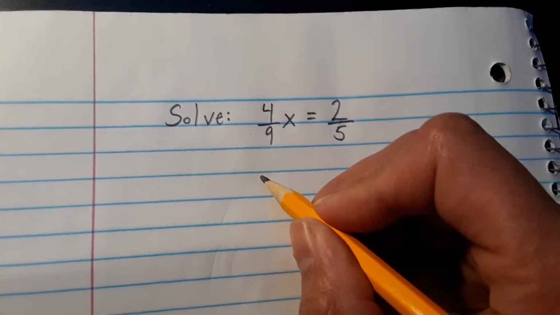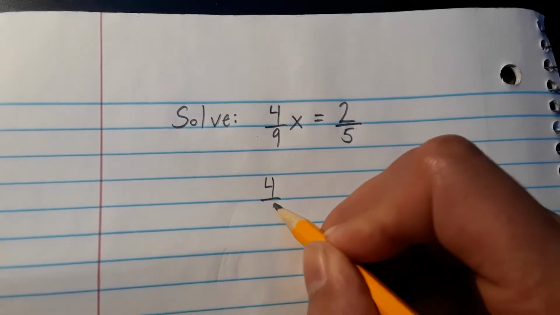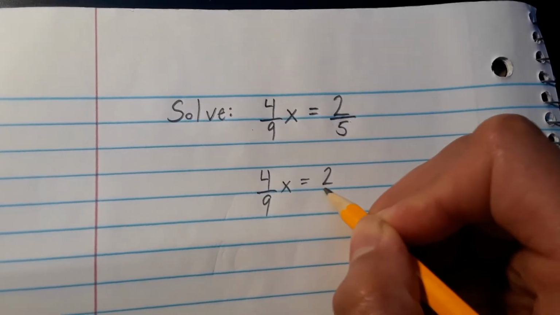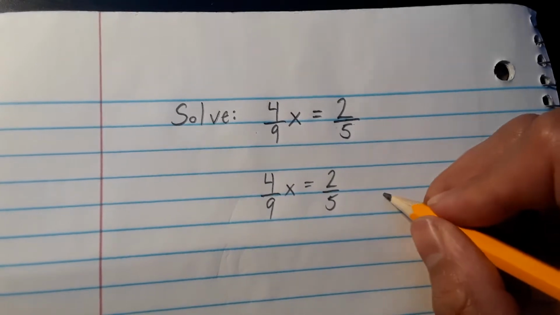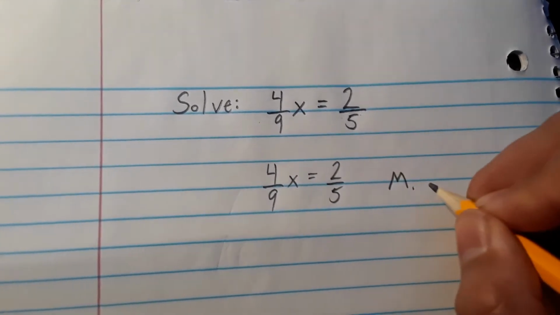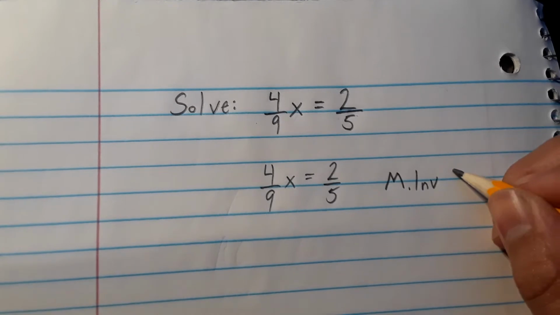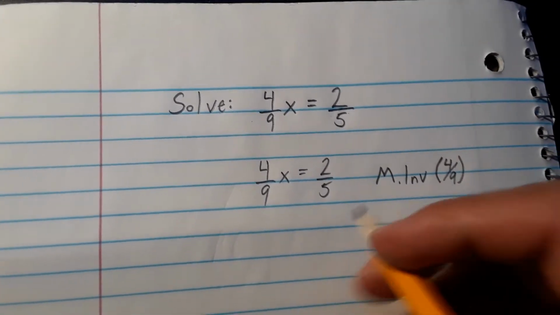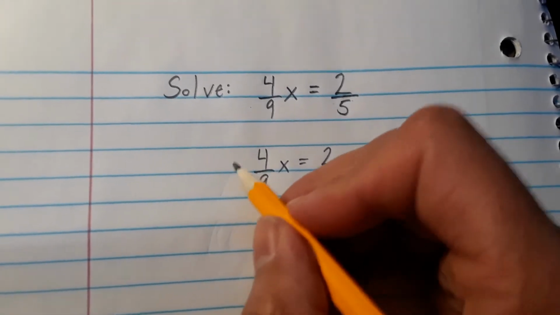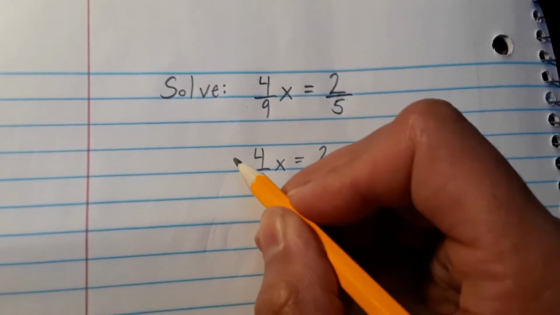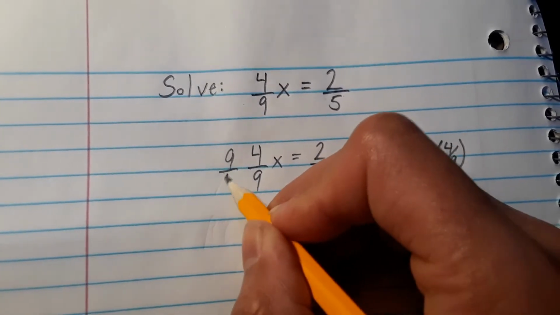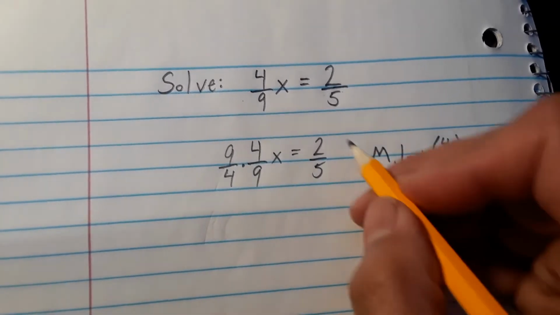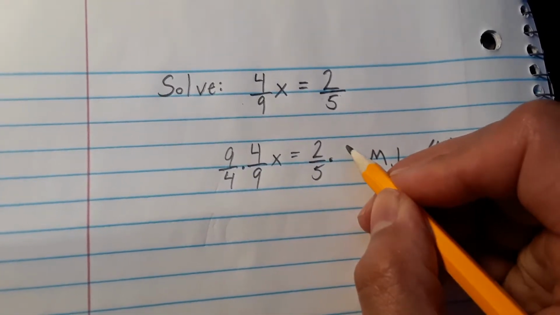So I'm going to recopy the problem here. 4/9 x equals 2/5, and we're going to take the multiplicative inverse of 4/9, and some of you guys had learned this before as the reciprocal. That's the same thing. We're flipping it, taking 9/4 and multiplying it over here, and we're going to do the same thing on the other side.